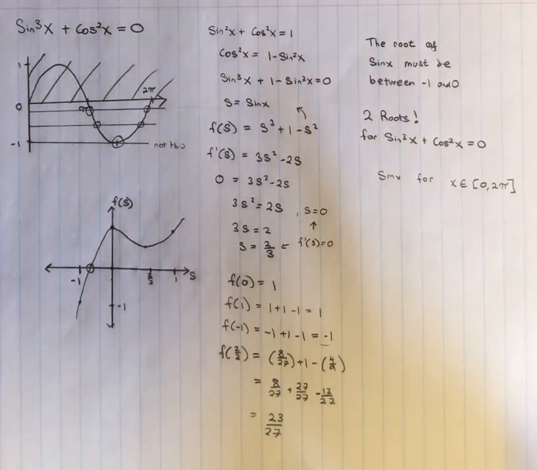So this was actually one of the multiple choice questions on the Oxford exam. There were a lot of them, and I hope you found this useful.